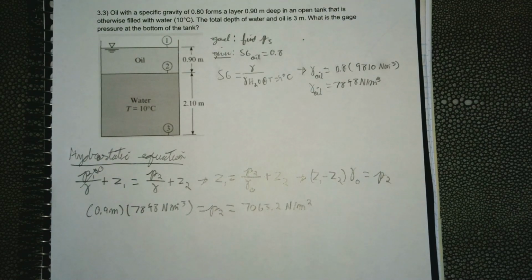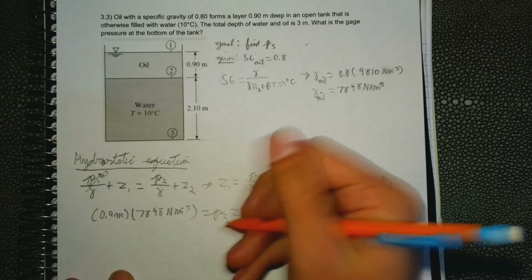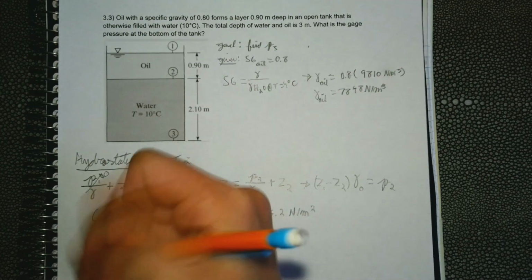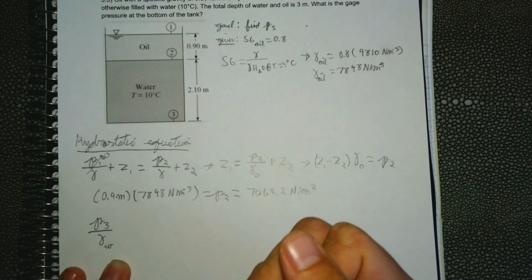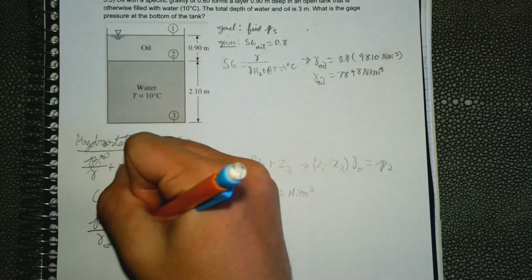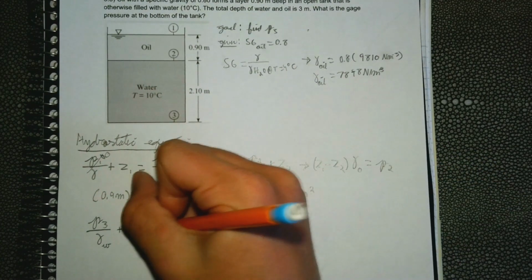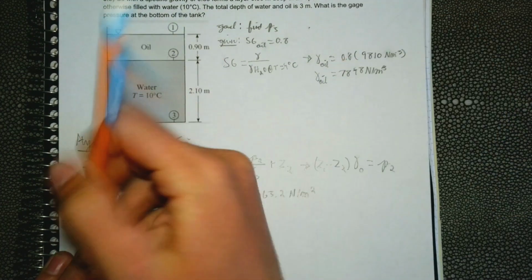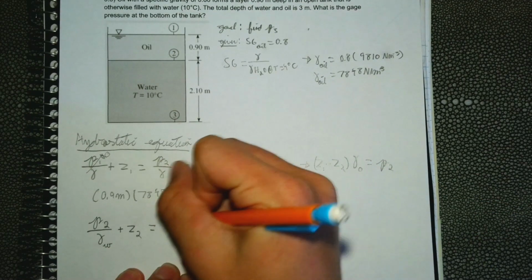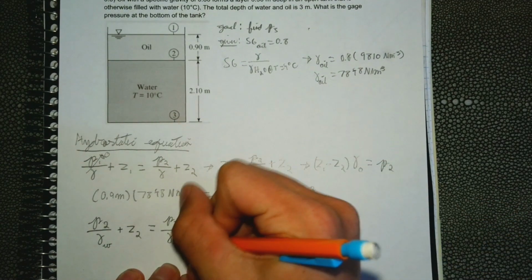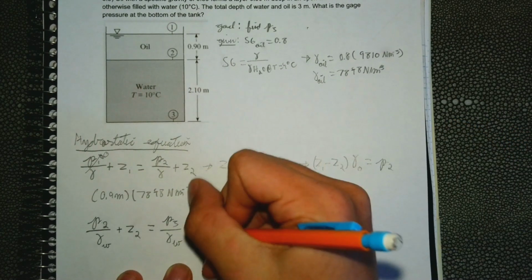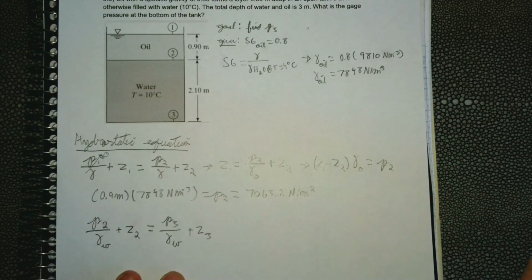So now we're going to have to do the hydrostatic equation again to find the pressure at the bottom where pressure at point 3 is. So we're just going to rewrite it, same equation. This time we're in water, so I'm going to put W for water, plus the height at Z2, equals the pressure at point 3 over the specific weight of water, so that's what we're in now, plus the height at point 3.